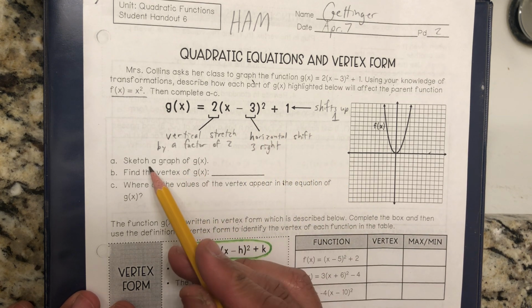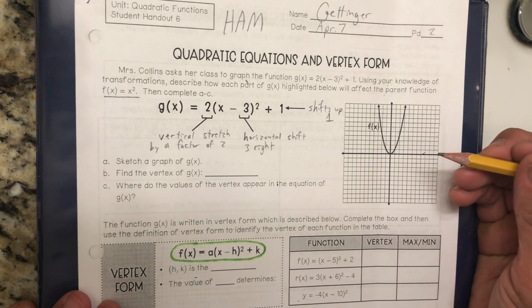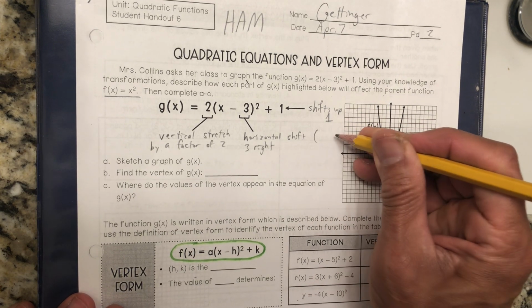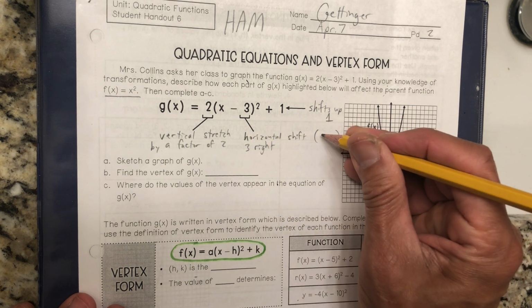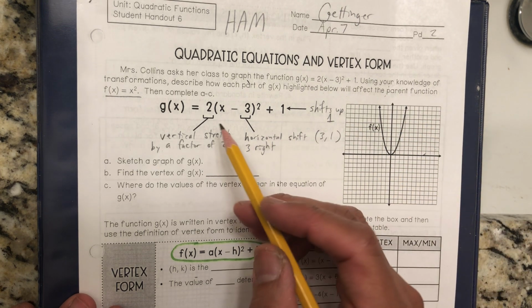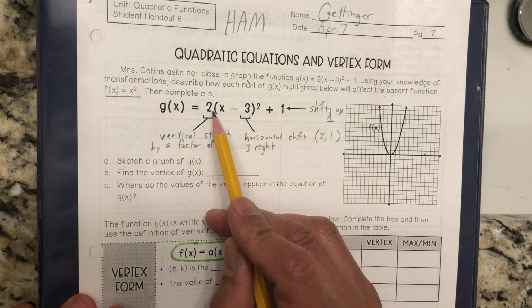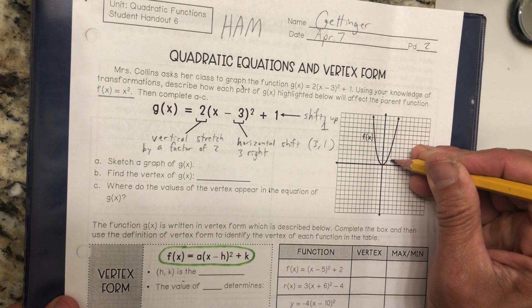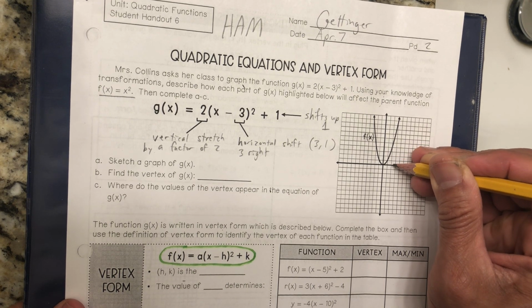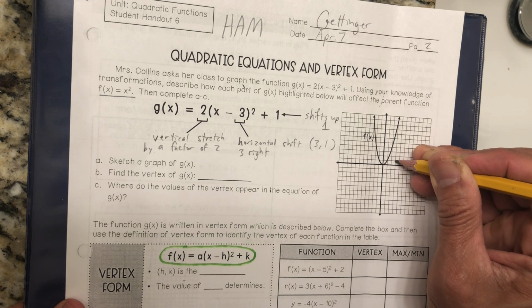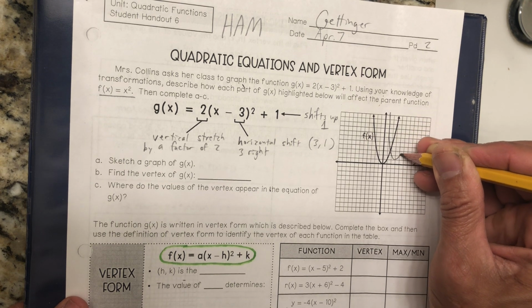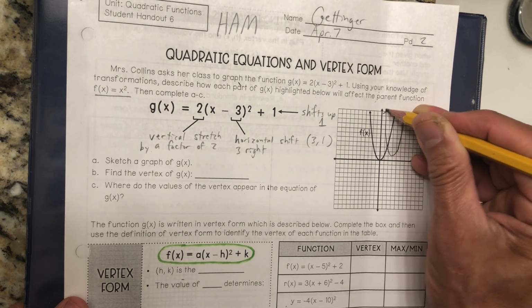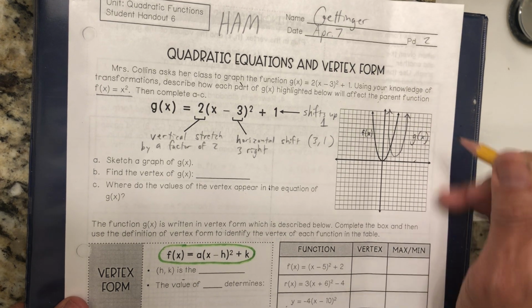So we can also sketch a graph of g of x. And that graph will go, what's our vertex on this? Our vertex is 3 and positive 1. The a value is going to be positive, so that means it's going to be pointing upwards. All right, so 3 and 1: 1, 2, 3, and up 1. So it's going to be around here. It's going to look something like that. Okay, so this is g of x.